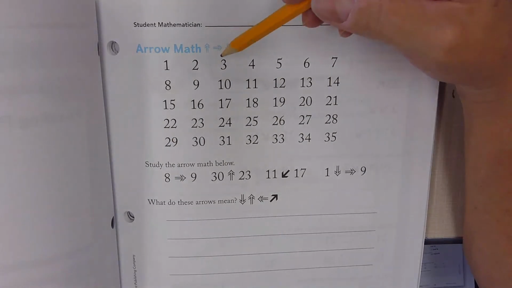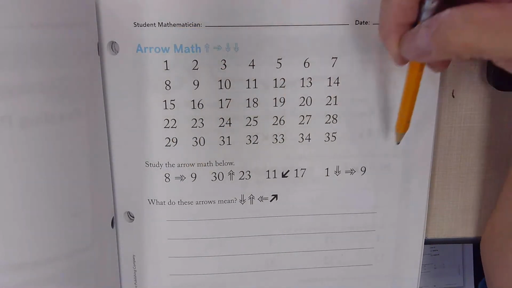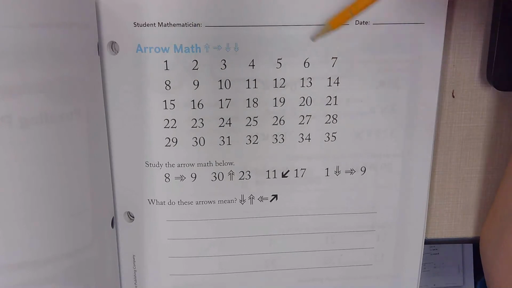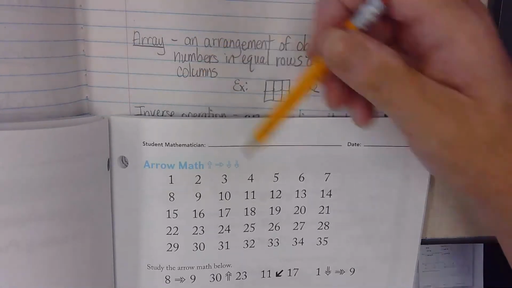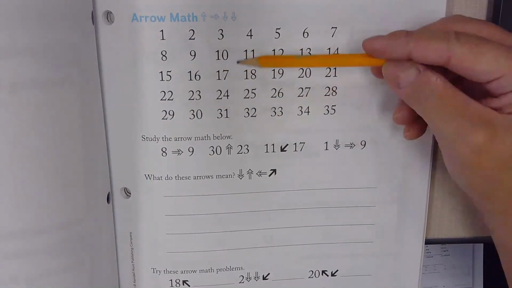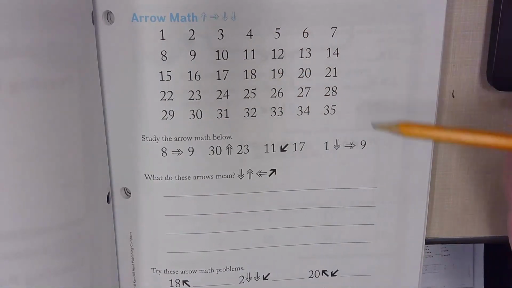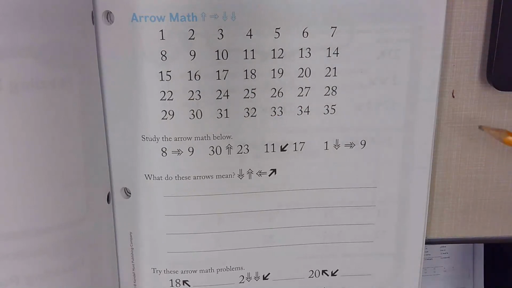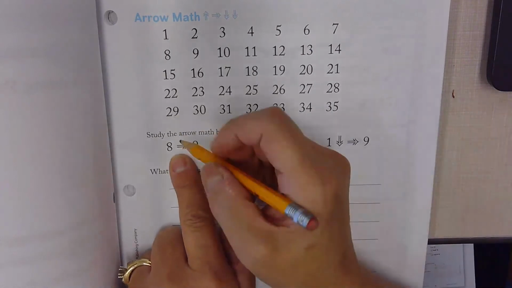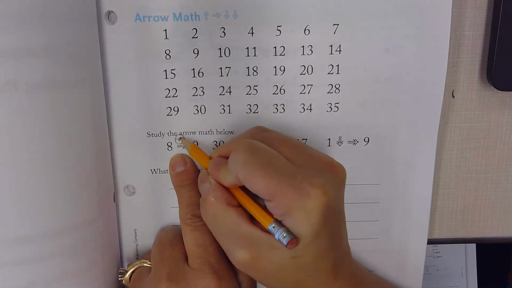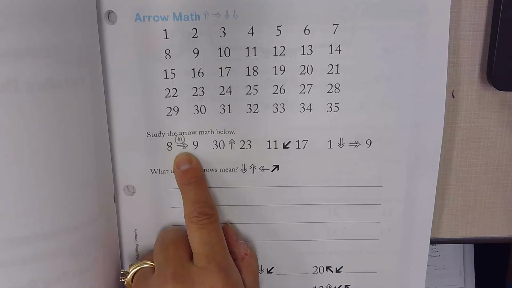This is the array that they're having us look at. Remember, an array has to be an arrangement of objects or numbers in equal rows and columns. So these are in equal rows and equal columns, correct? Or columns and rows. So we're going to study the arrow math below. 8 to the arrow of 9 means that you're adding 1 to get to 9. Remember, that arrow stands for that.